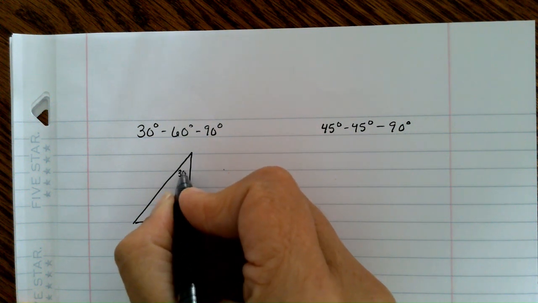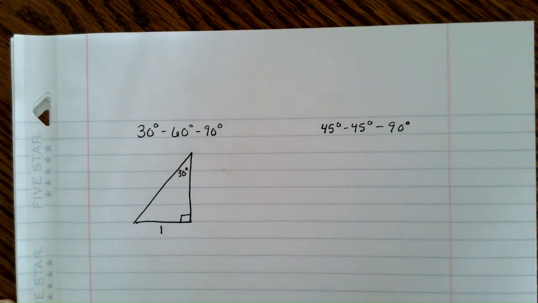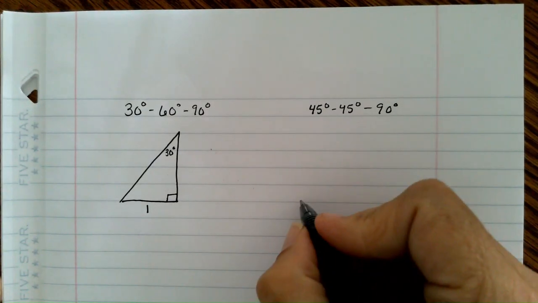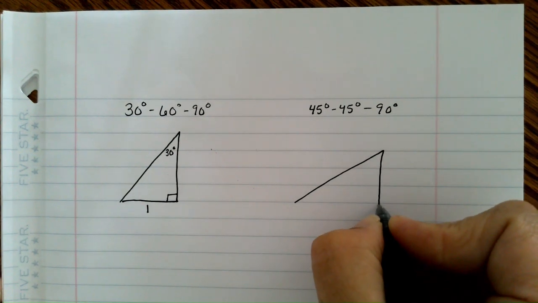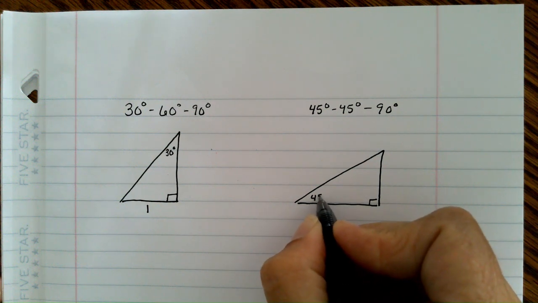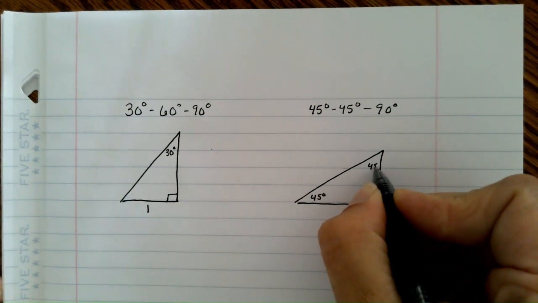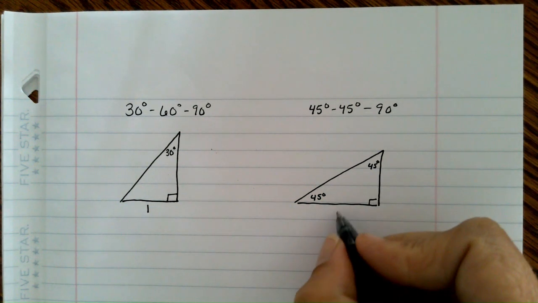Now the 30 degree is going to be opposite of the smallest side. And I'm going to mark the smallest side 1. Over here on the 45 degree, since 2 angles are congruent, 2 sides are congruent. So they're both going to be marked 1.